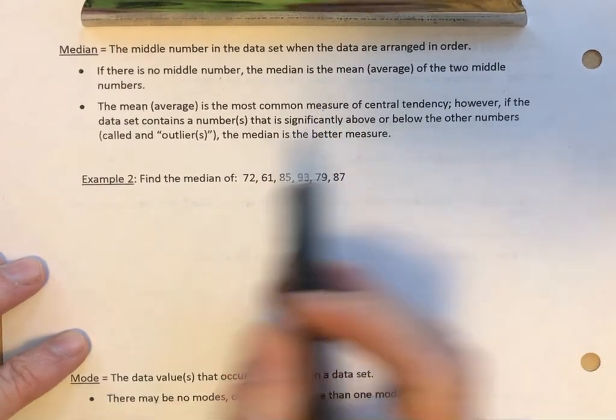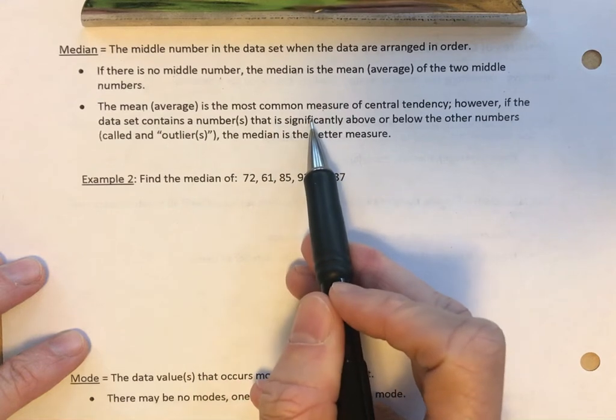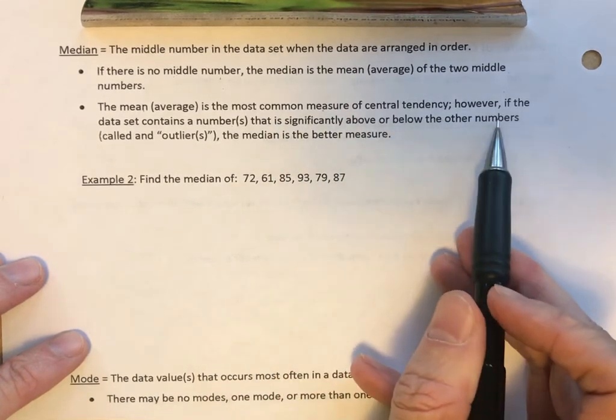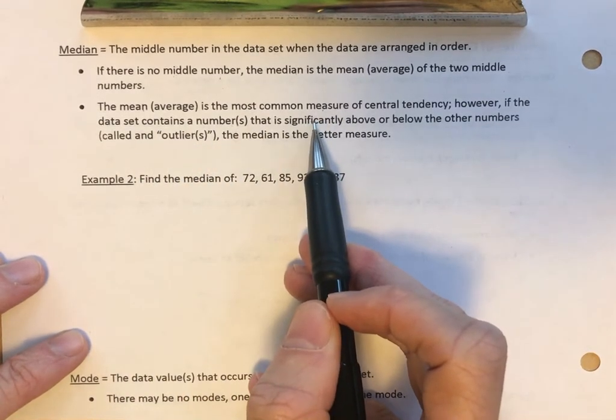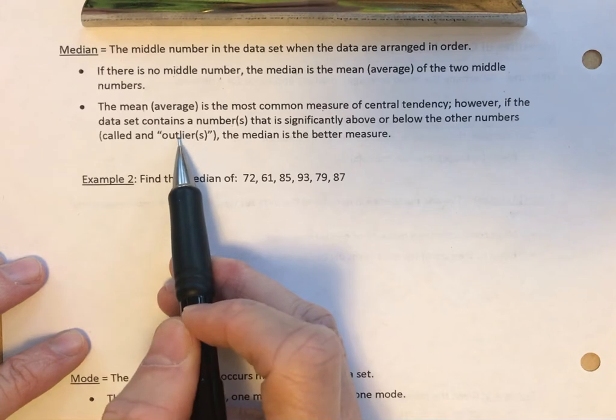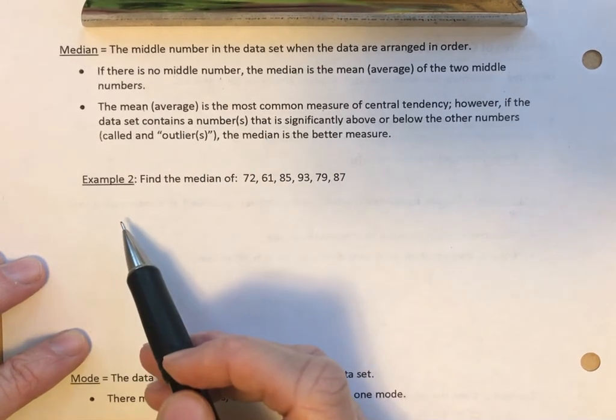However, if the data set contains a number or numbers that is significantly above or below the other numbers, that number or those numbers will be called an outlier or outliers. The median is the better measure.